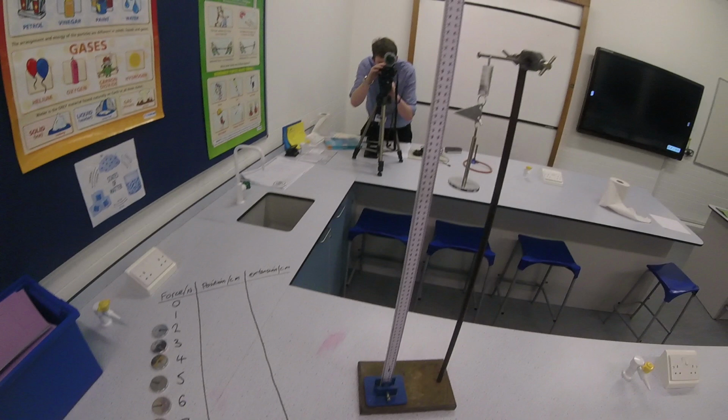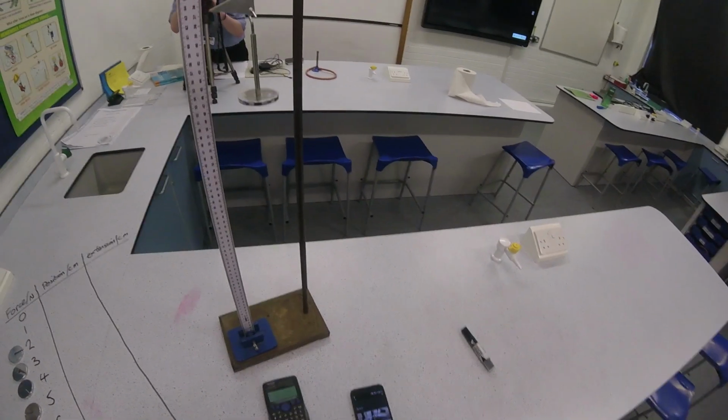Each slotted mass has a mass of 100 grams. So 100 grams, or 0.1 kilograms, times 10 gives you 1. So each one of them has a weight of 1 newton. That's where our force is coming from.